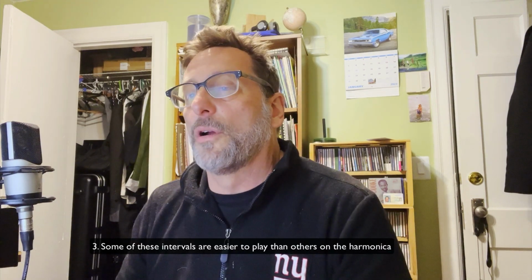Again, I'm holding out for one of the points further down. Might as well understand that interval since it keeps showing up. So, yes, there's new intervals you're learning, but they become recycled. All these major minor thirds. So, that's the repeated phenomenon. Number 3, some of these intervals are easier to play than others on the harmonica.